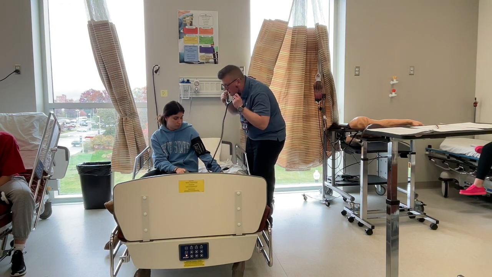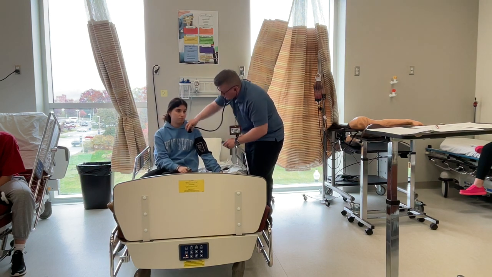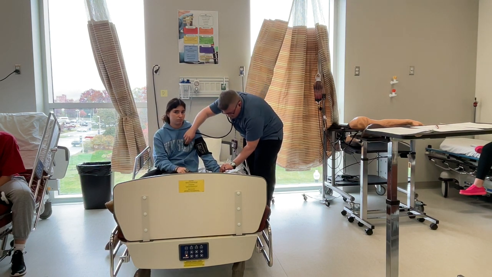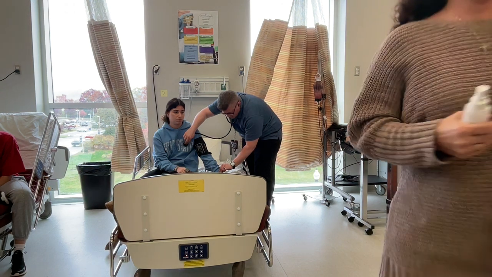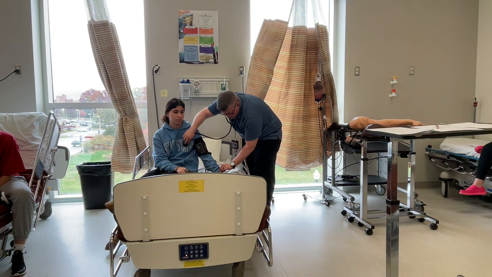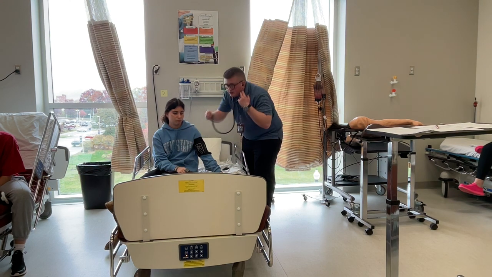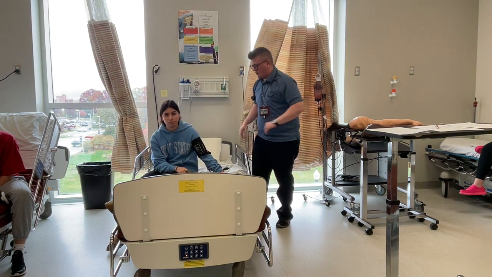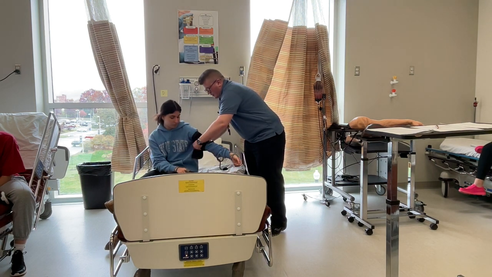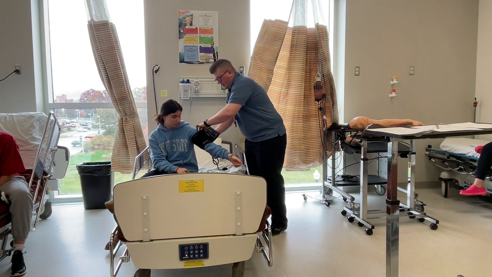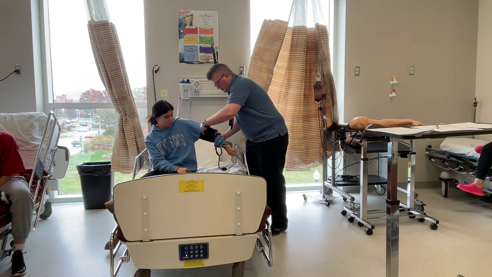Also at this time, I'm just going to listen to your apical pulse just to confirm. And I would listen for 30 seconds to make sure that the radial pulse is correlating with the apical pulse and it's correlating with the pulse oximetry, which it is.